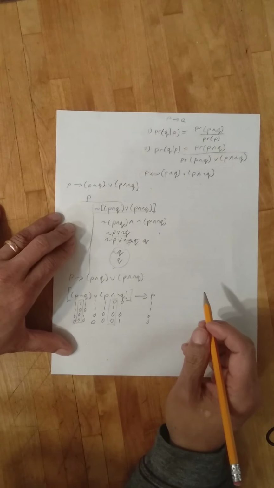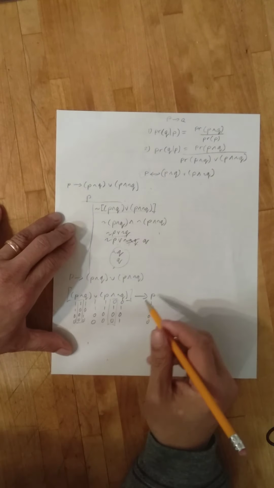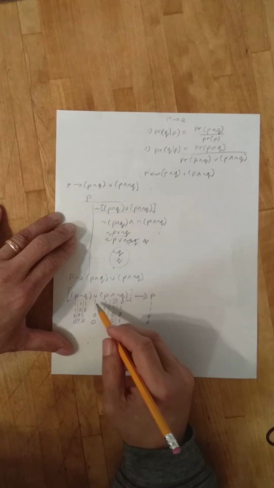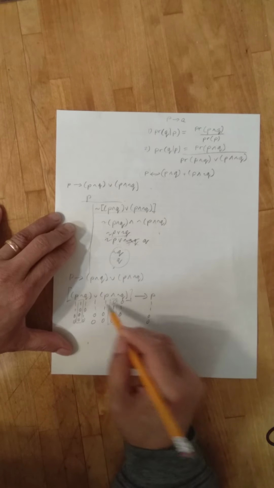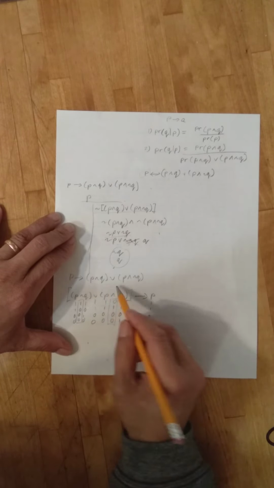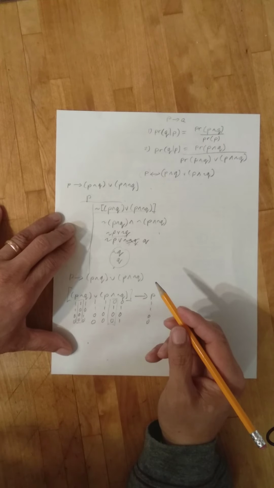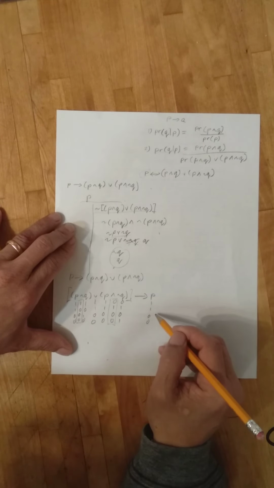And oh, look, all of a sudden, what do we have here? We have identical values, 1100 and 1100 for this whole statement here. So in actual fact, we've proven the biconditional.